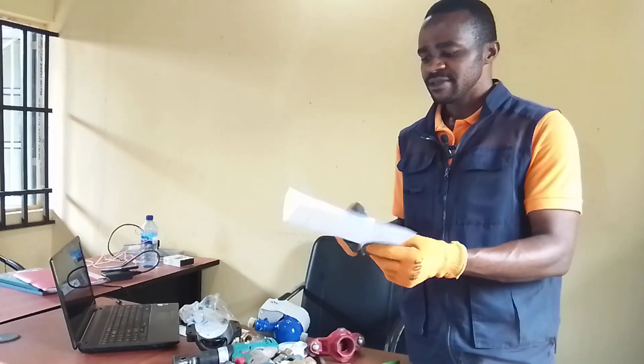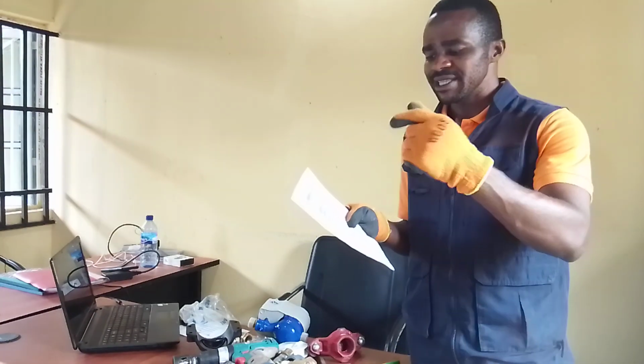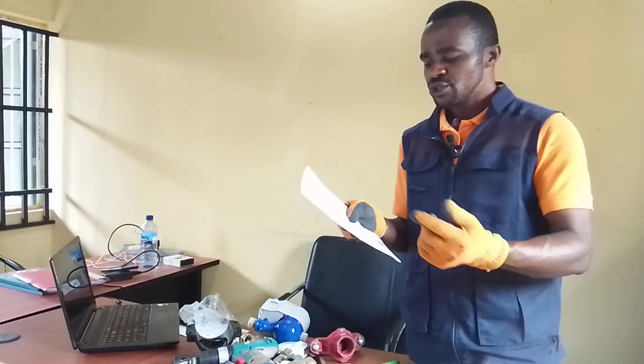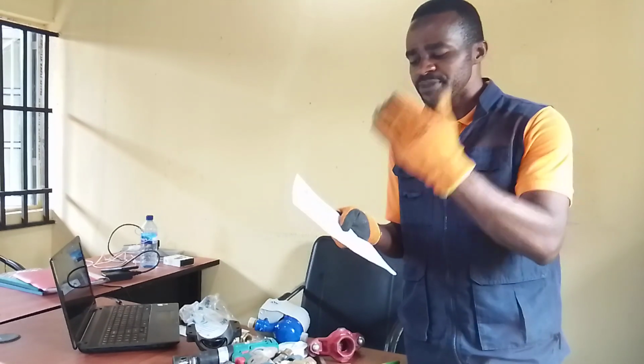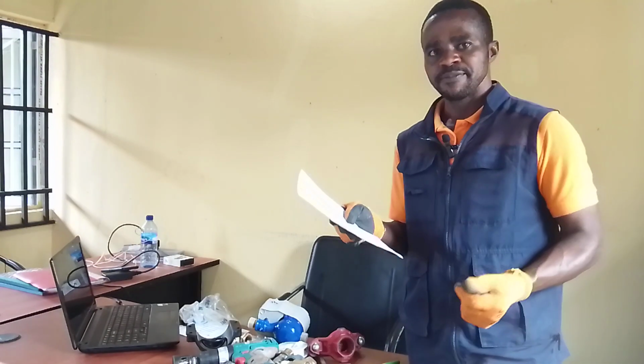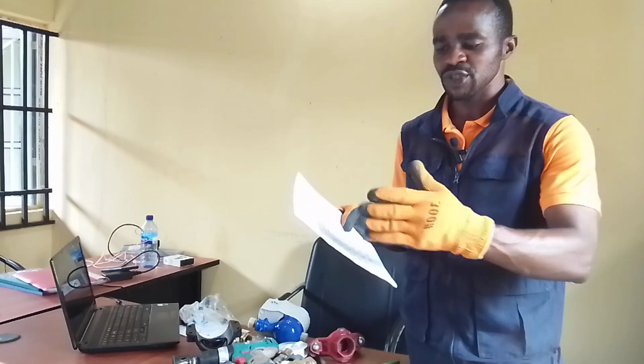If the length is between 16 meters to 30 meters, you use 1.25 millimeter square. If it's between 31 to 41 meters, you use 1.5 millimeter square. And of course, if it is from 31 to 60 meters, you use 1.5 millimeter square. And from 61 to 75 meters, you use 2.0 millimeter square, which is the same thing between 76 to 90.